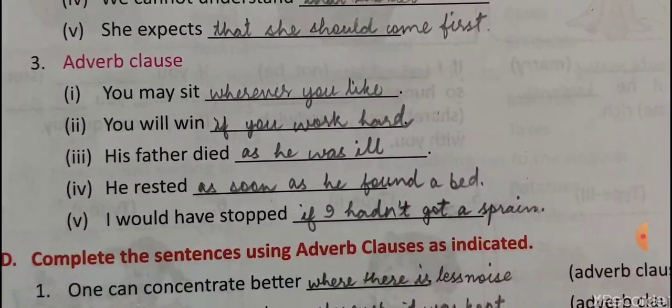You may sit wherever you like. So what is the verb here? Sit. And what is the quality of the verb? Wherever you like. So it is an adverb clause. You will win if you work hard. So what is the quality of the verb here? Verb is win, and the quality of the verb is if you work hard.